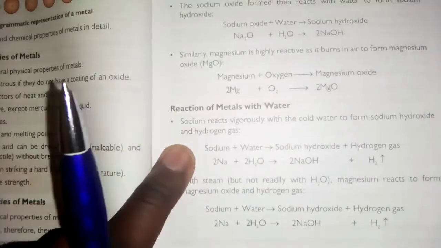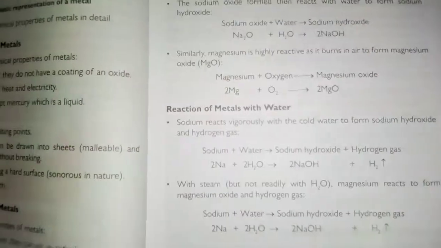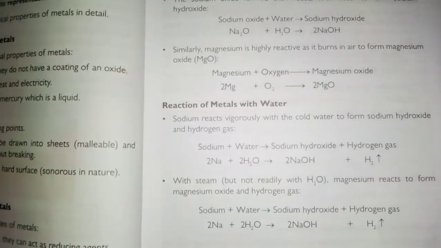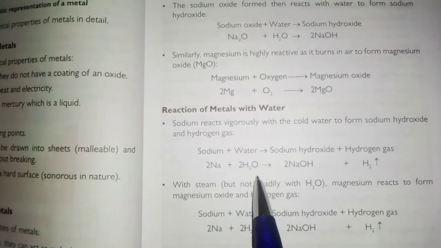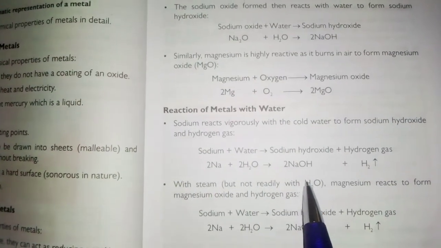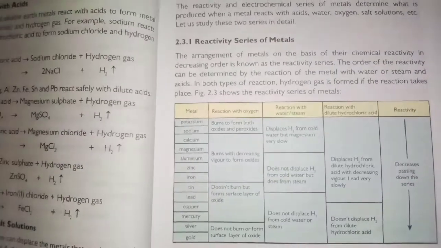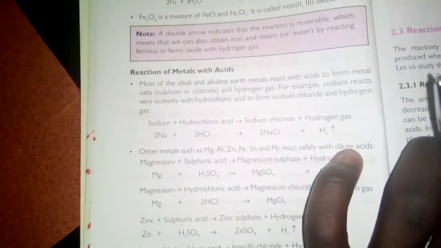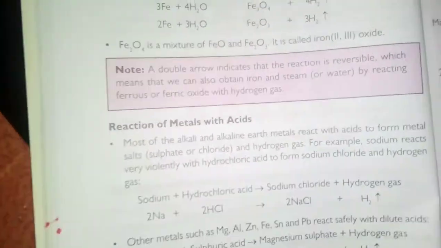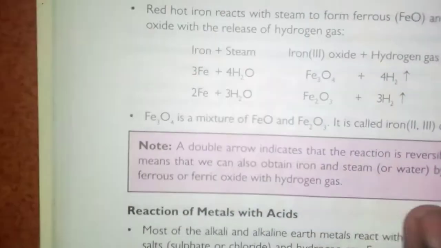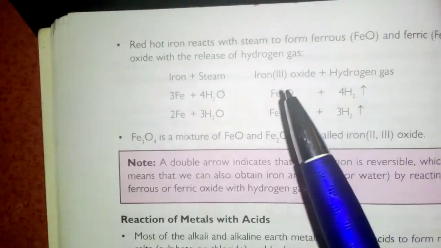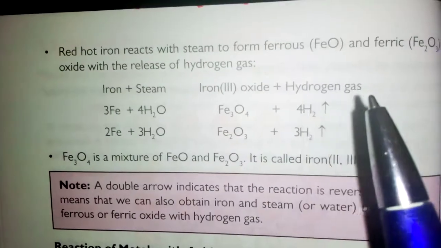Number three, metals react with water to give out metal hydroxide and hydrogen. Sodium plus water gives us sodium hydroxide and hydrogen. That is what you should know about metals. Now, some less reactive metals such as iron can react with steam. And when they react with steam, they form a metal oxide and hydrogen gas.